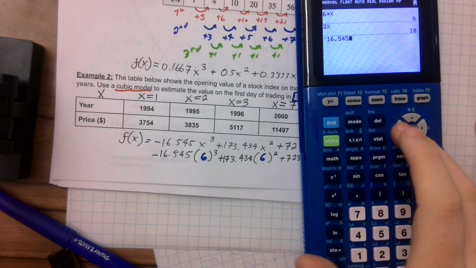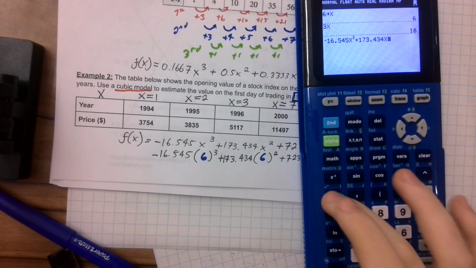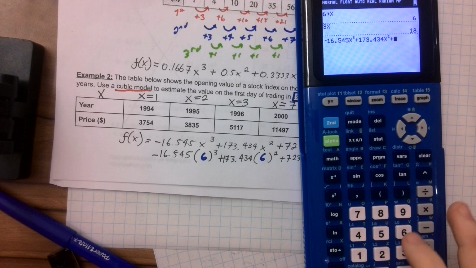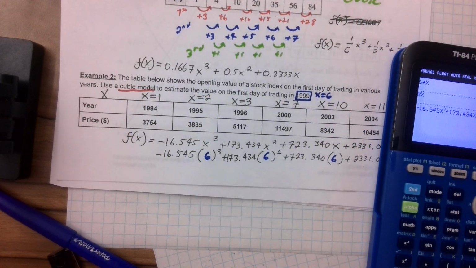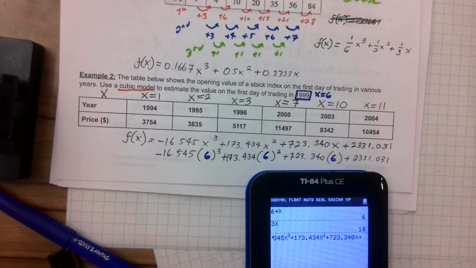16.545 x cubed plus 173.434 x squared plus 723.340 x plus 2331.031. And by clicking enter, we get a number.